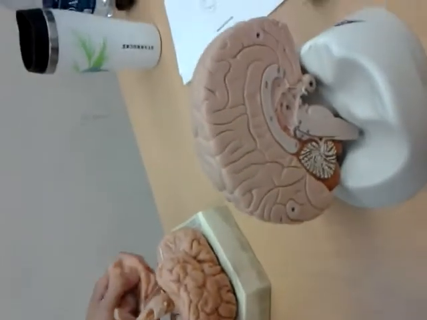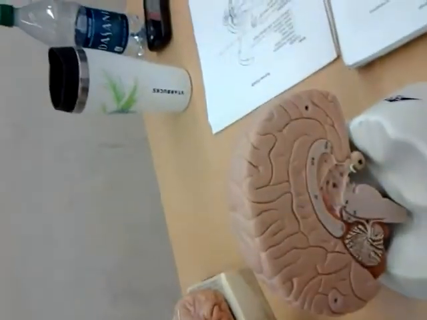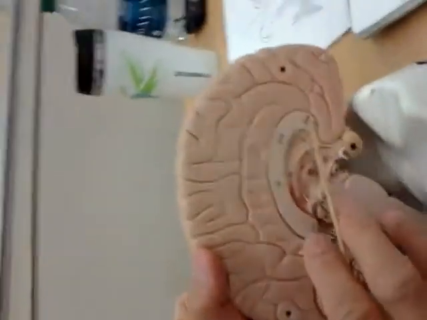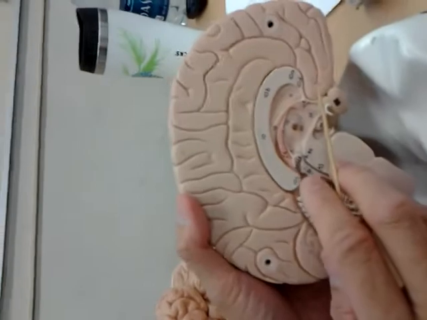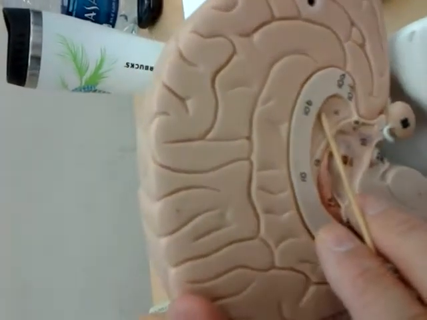Now the lateral ventricle. In this model we cannot see it very well. There's only this part we can consider as lateral ventricle.